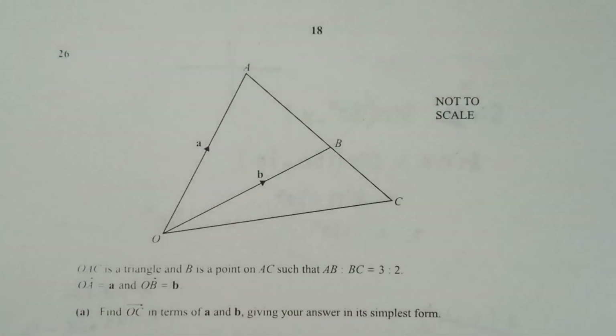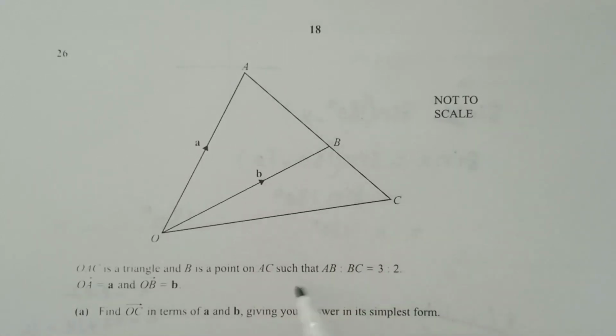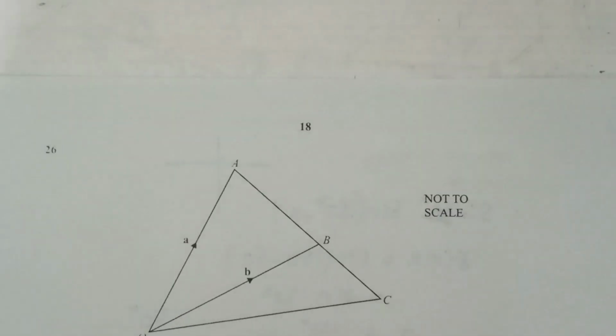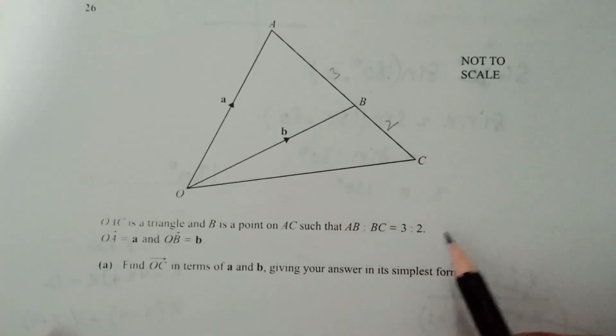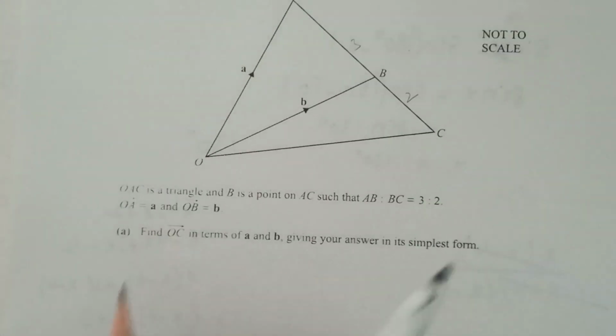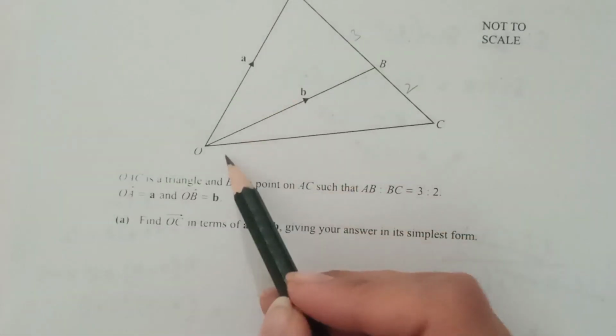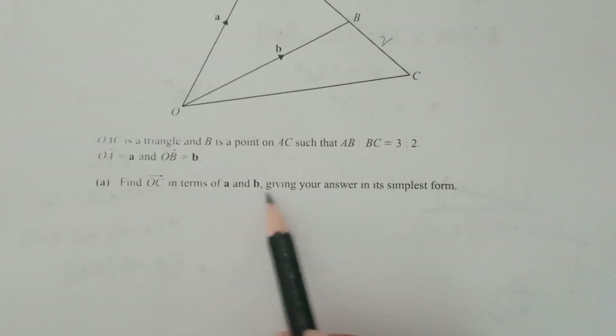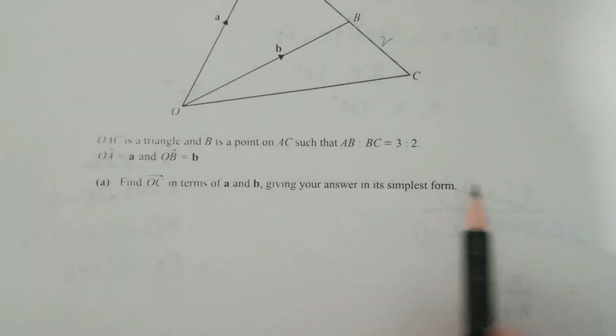Now students, question number 26. Triangle OAC is a triangle and B is a point on AC such that AB to BC is 3 by 2. It means AB is 3 ratio and BC is 2, and the total is equal to 5. OA is a, and OB is b. Find OC in terms of a and b, giving your answer in the simplest form.